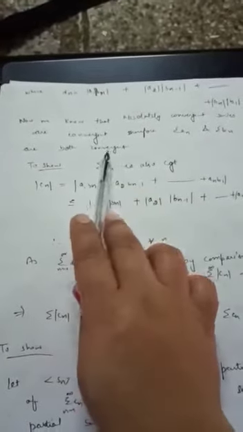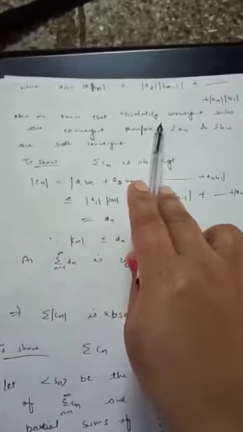Now we know that absolutely convergent series are convergent. This is a very important result. You know every absolutely convergent series is convergent. Therefore summation a_n and summation b_n are both convergent. Okay, now to show summation c_n is also convergent. You have summation d_n is convergent, not summation c_n. Now firstly show summation c_n is convergent and then show this converges to a into b.